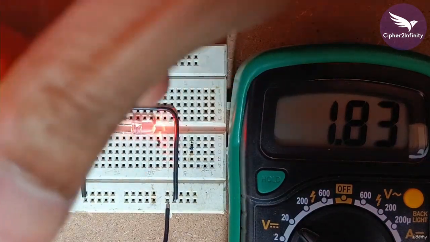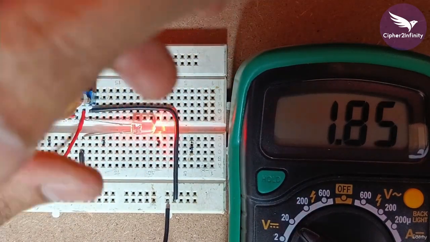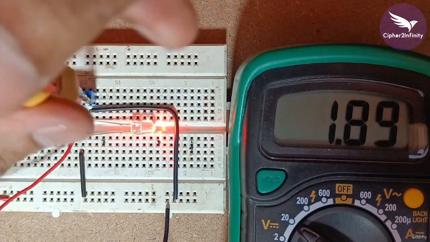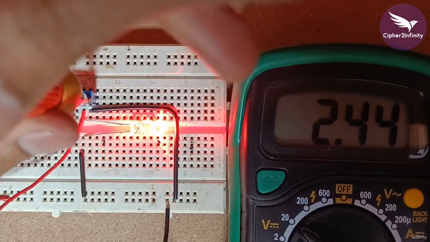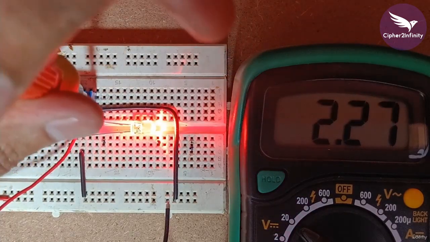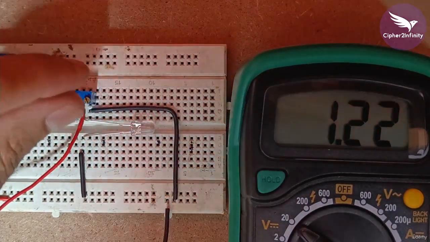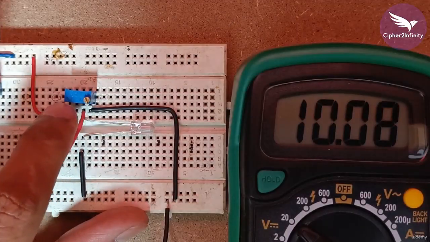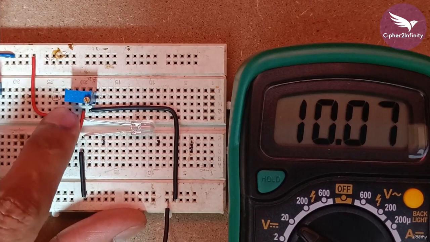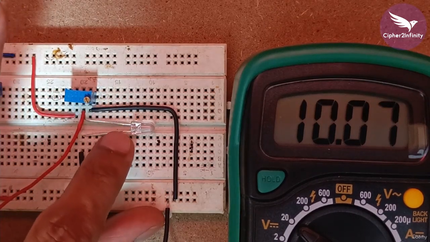So you just observe. Right now the voltage across the LED is high. We have again damaged this particular LED. We have exceeded the voltage, and that's the reason this particular LED is damaged.